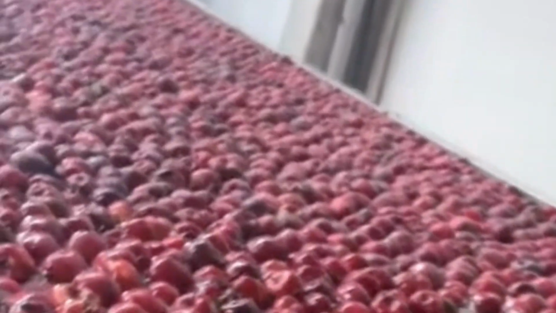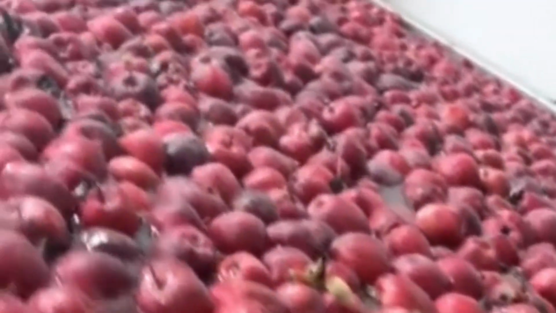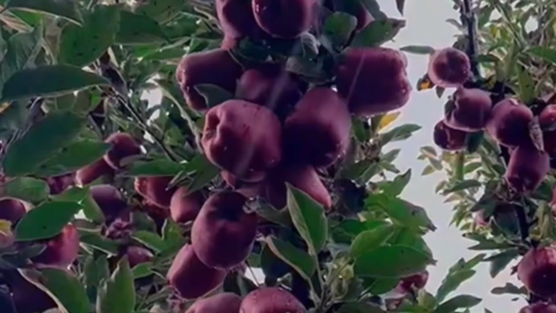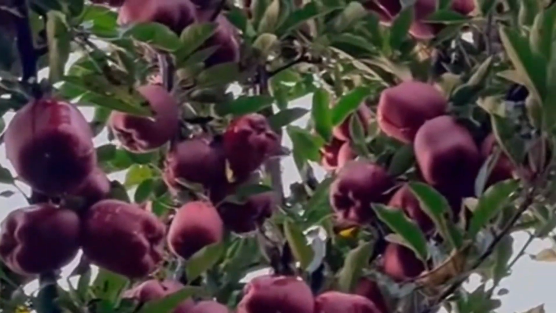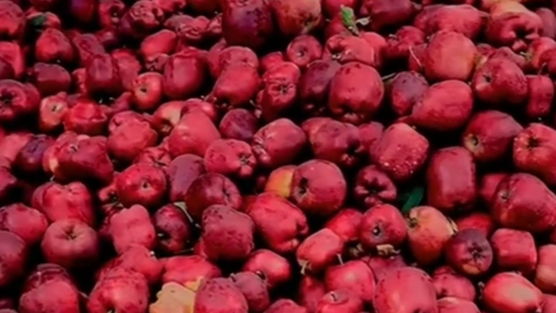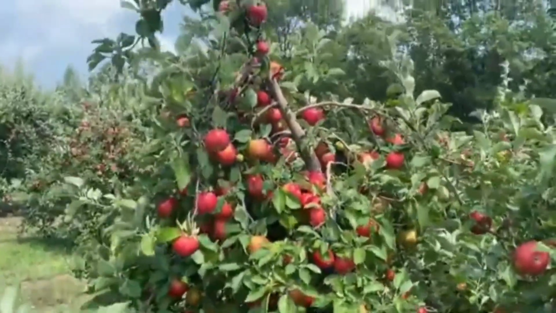5. Fruit development. After successful pollination, the flower petals fall off and the fruit begins to form. The small green fruit grows gradually over 3 to 4 months. During this stage, the tree needs plenty of water, but not waterlogging. Farmers apply fertilizers containing nitrogen, phosphorus, and potassium. Pest control is also very important, as insects like aphids and fruit moths can damage the developing apples.